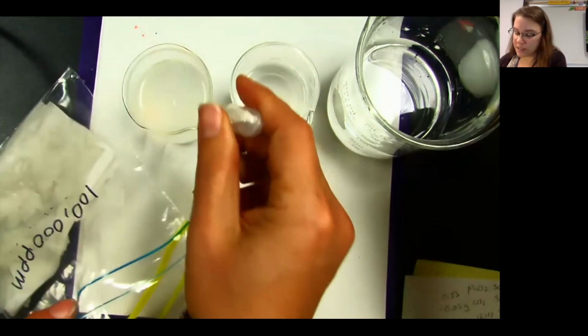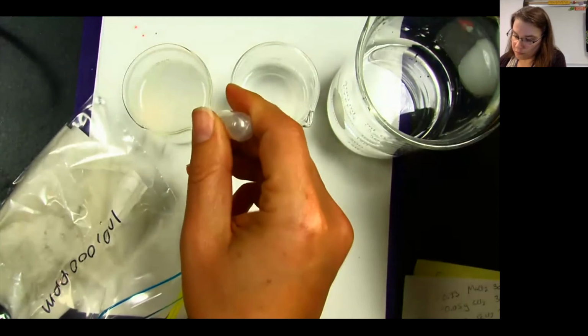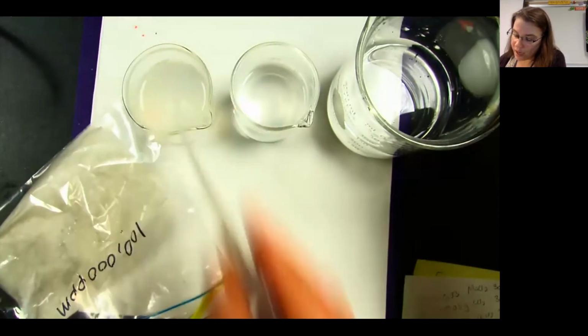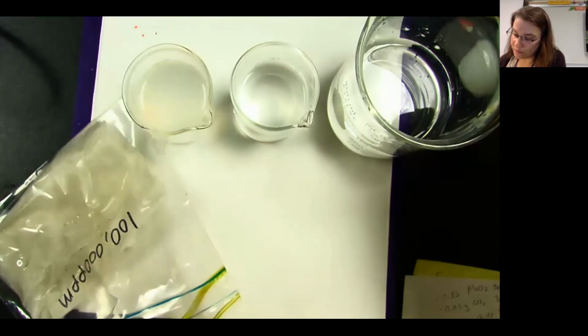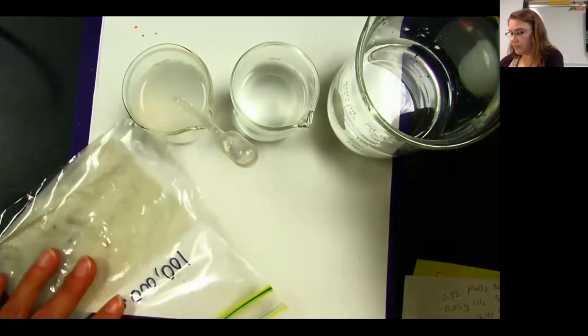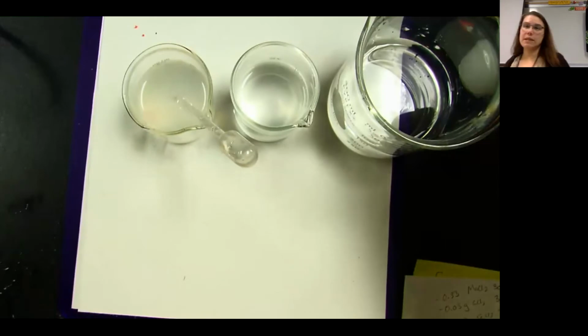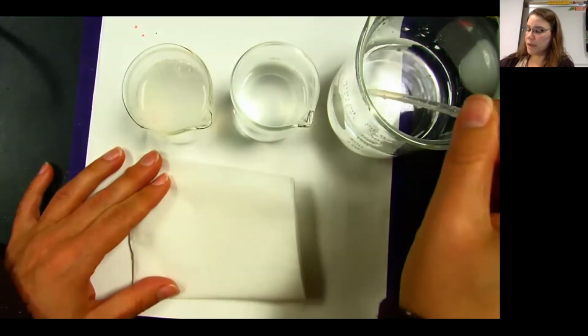I'm going to add just a little bit more water. And I should say this isn't pure water, this is my solution that I made. I'm going to make sure that this is sealed, and I'm going to lay it somewhere where it's going to get some light.